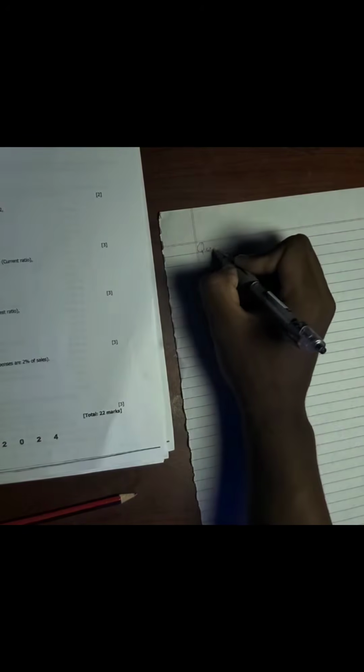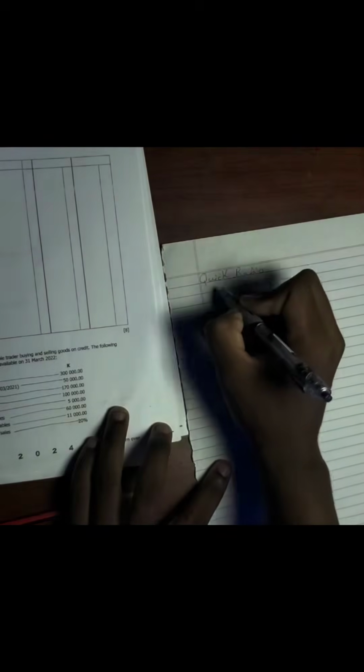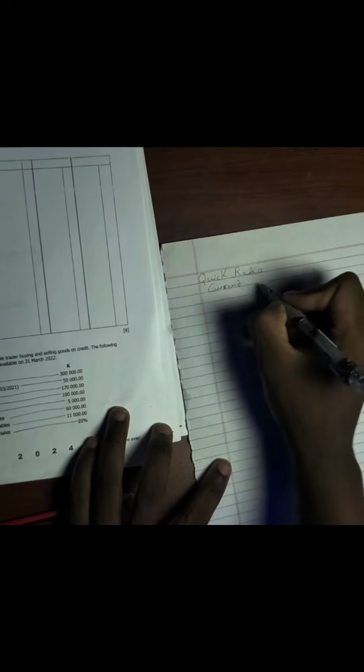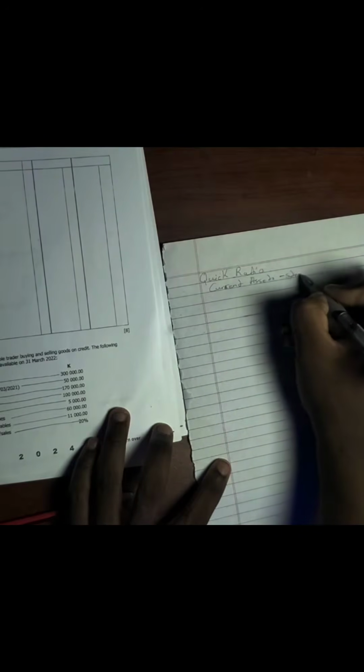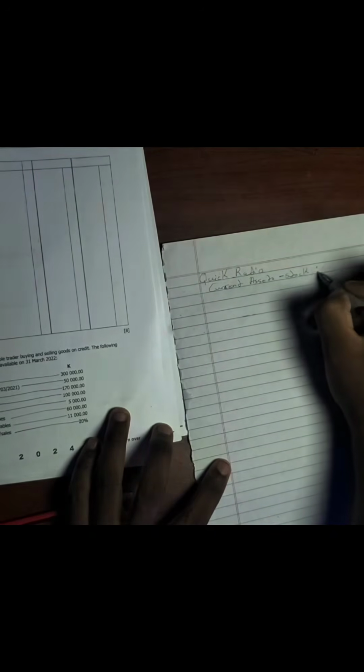Then we head on to D, which they want quick ratio. How you actually find the quick ratio is by saying current assets minus stock divided by current liabilities.